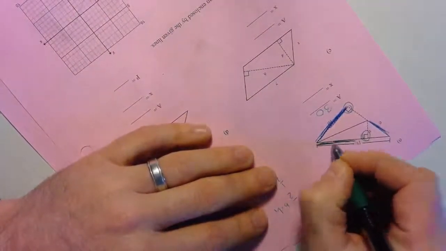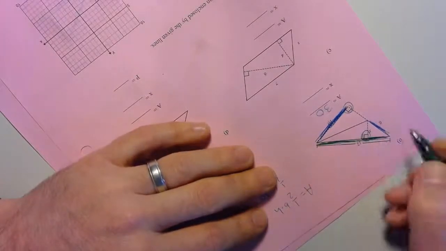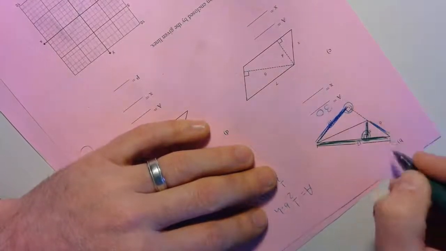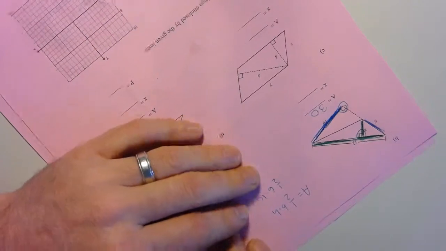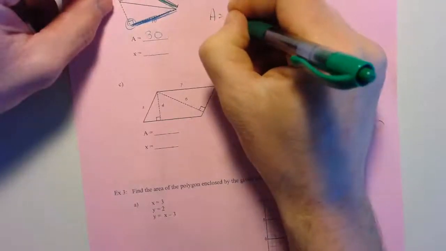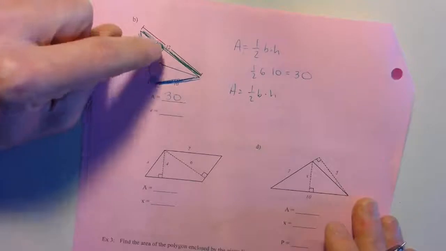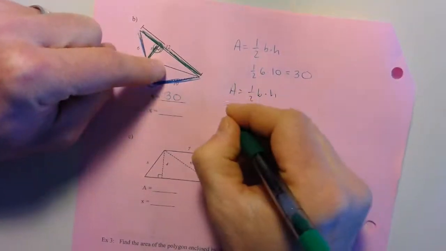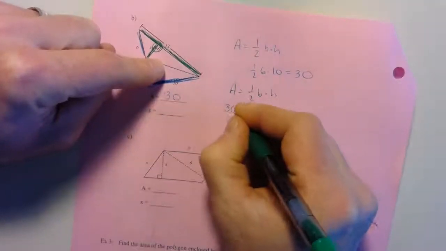Here is the base that goes along with this height. My base is 12. My height is x. Again, area is 1/2 base times height. I know what the area has to be. It's the same triangle. The area still needs to be 30. The shape hasn't changed at all, so it's still 30.